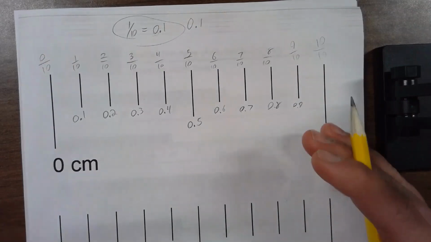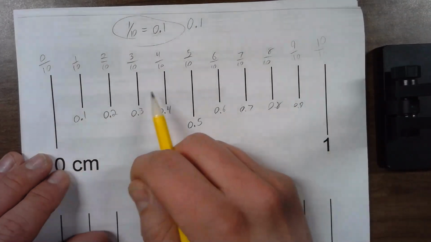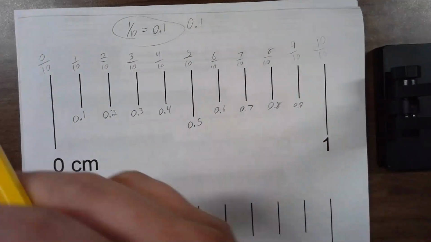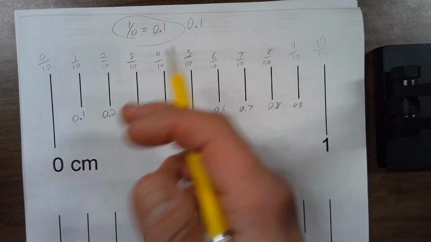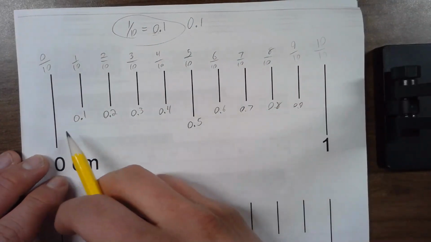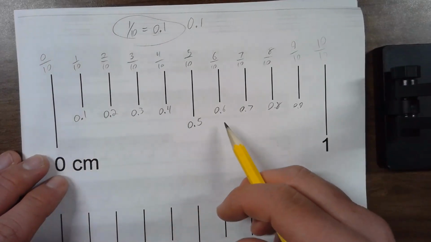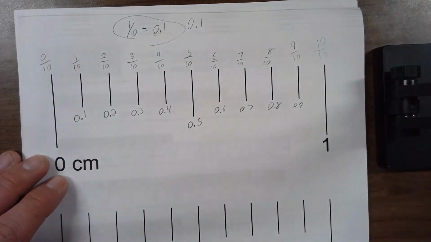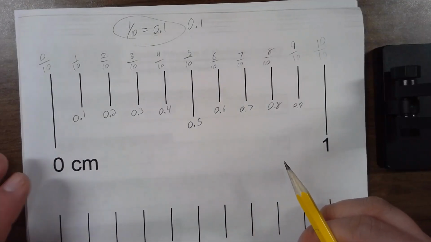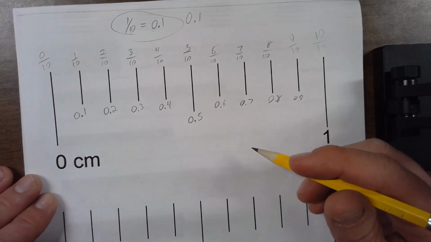And so this makes measuring with a metric ruler so much easier because I really just have to count the lines. 1, 2, 3, 4, 5, 6, 7, 8, 9. I could do the same thing with an inch. So I want 1/16, 2/16, 3/16, but I would have to convert some of those fractions a little bit. But there's no conversion needed here. I just go 1, 2, 3, 4, 5, 6, 7, 8, 9. 0.1, 0.2, 0.3, 0.4, 0.5, 0.6, 0.7, 0.8, 0.9, and then 1. So again, it makes things so much easier. So that is how we measure with centimeters.